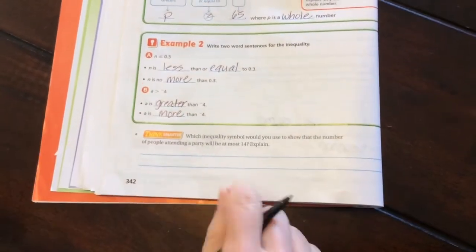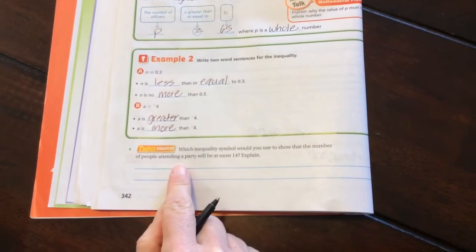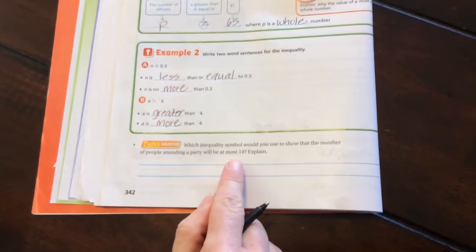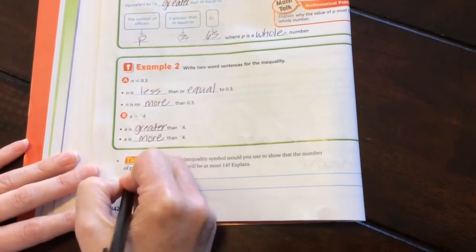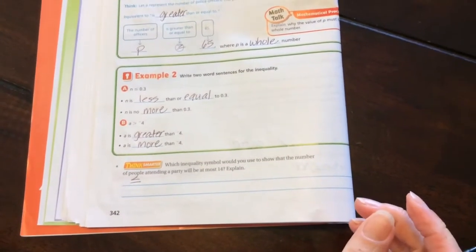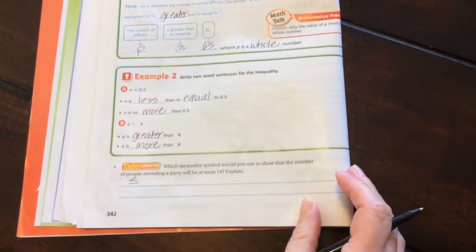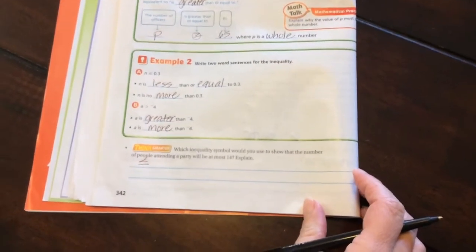Think smarter. Which inequality symbol would you use to show that the number of people attending a party will be at most 14? So if it's going to be at most, it has to be less than or equal to 14 because you can't have over 14 people at the party. At most means the greatest number of people, so it can only be 14, so it has to be less than or equal to 14.